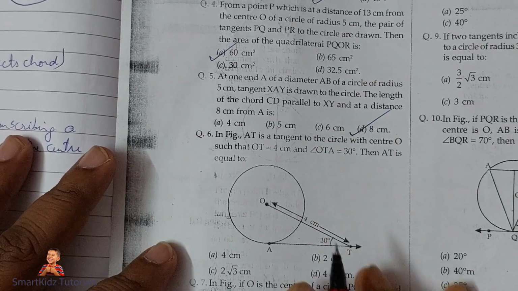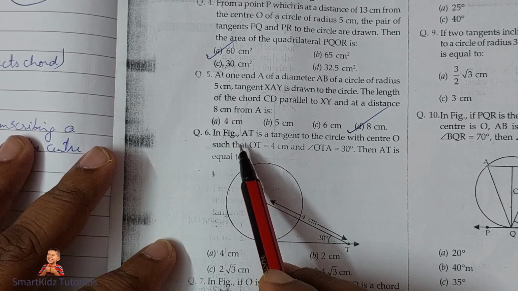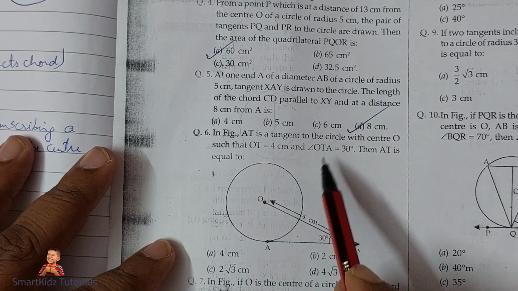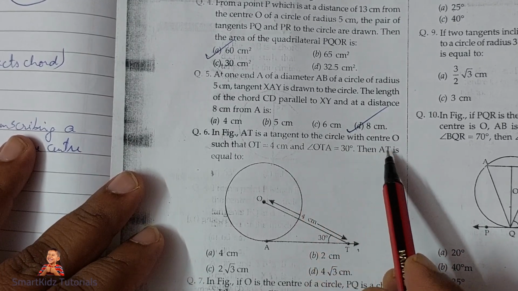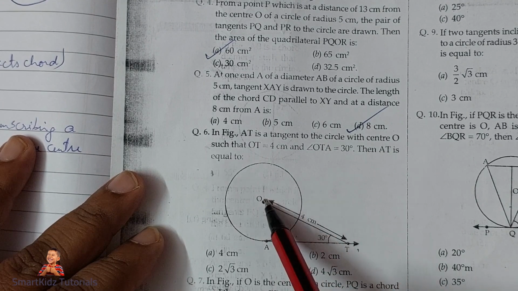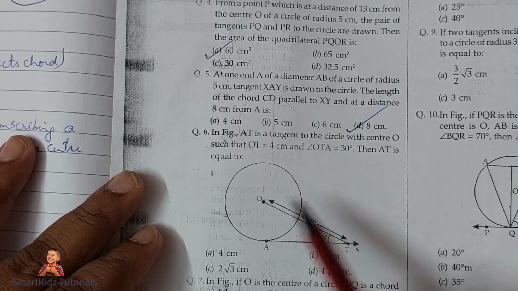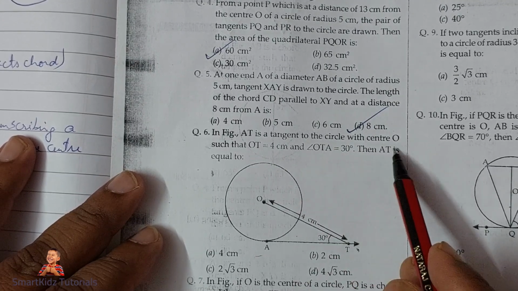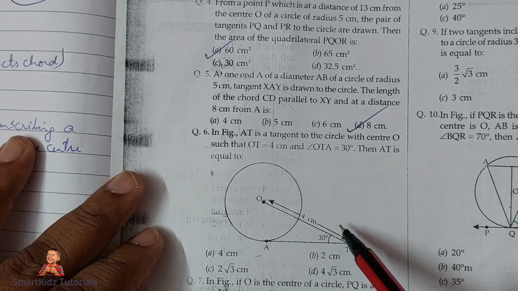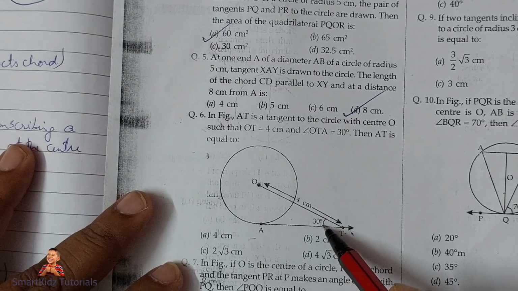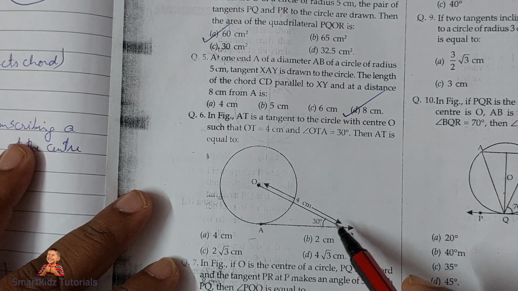Next one, question 6. In the figure, AT is the tangent to the circle with center O, which is here. OT is 4 centimeter, and angle OTA is 30 degrees. Then AT is what? Now the angle is given. The first thing that comes to our mind is using trigonometric ratios.